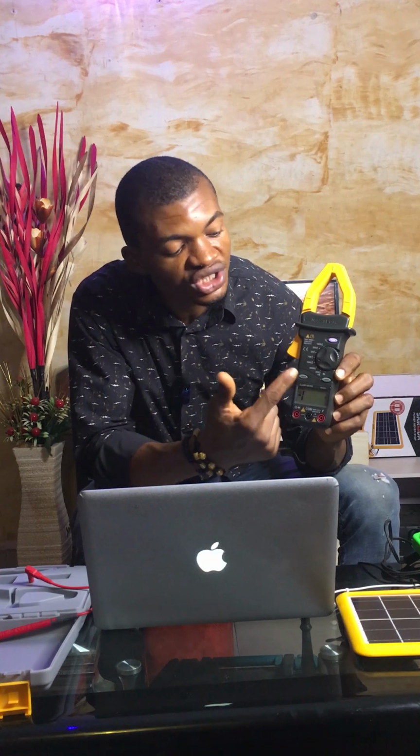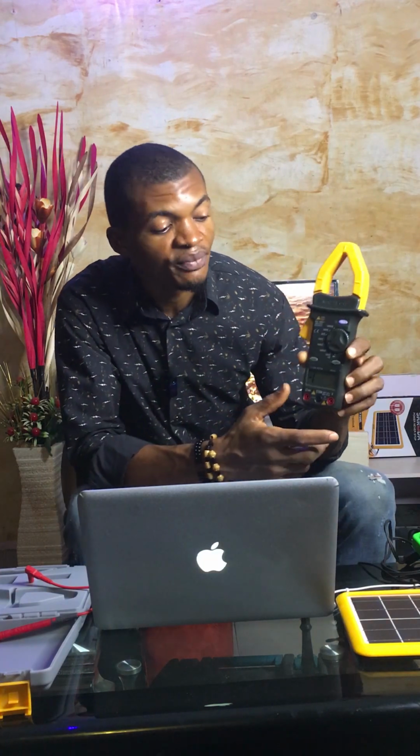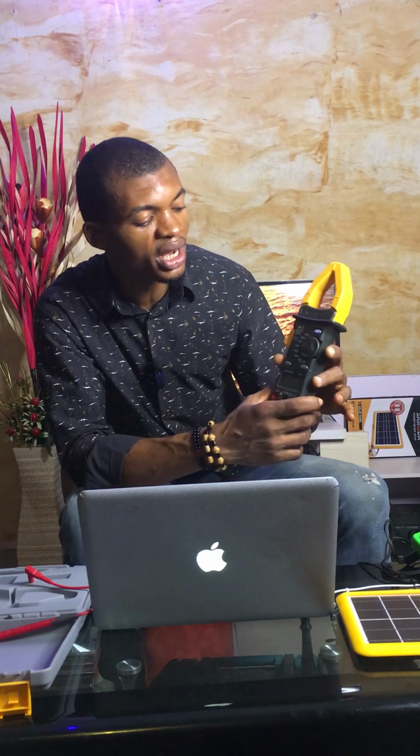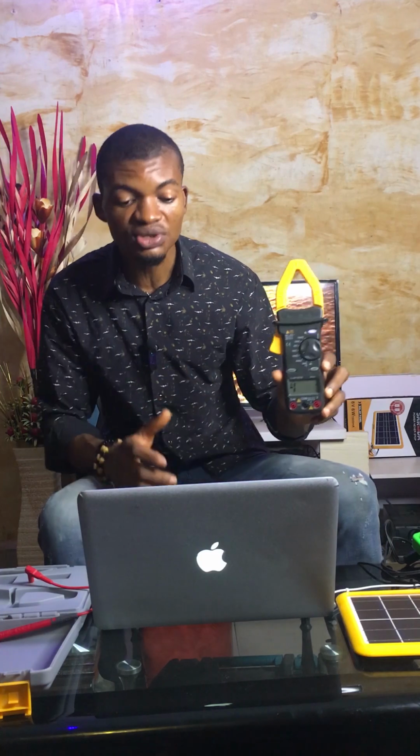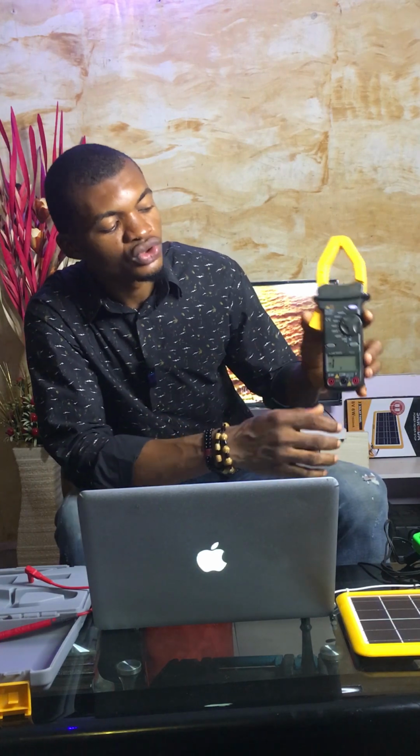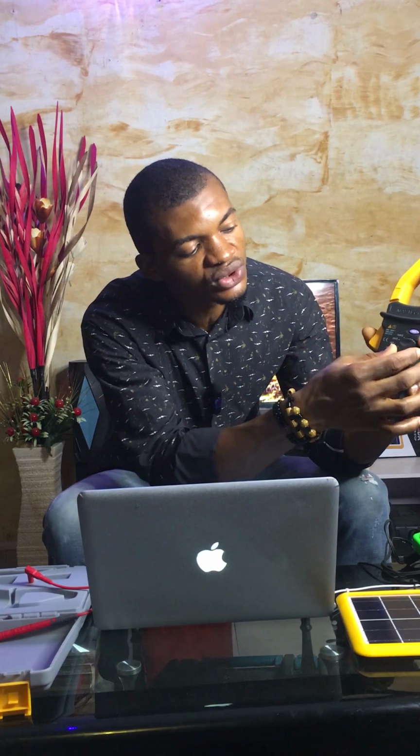So like I said, the maximum at which this can handle is 750. Then I'm equally going to show you how you can measure the current. Assuming you want to get a current of 15 to 20, select your knob to 20 amps. Then if you are to measure 200 amps or 20 and above, select it to 200.